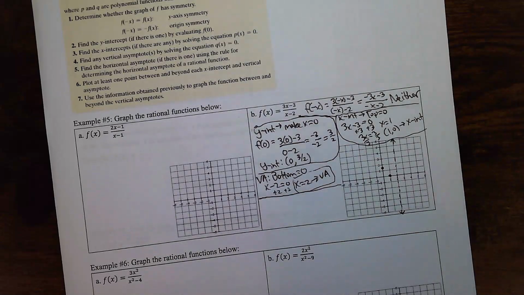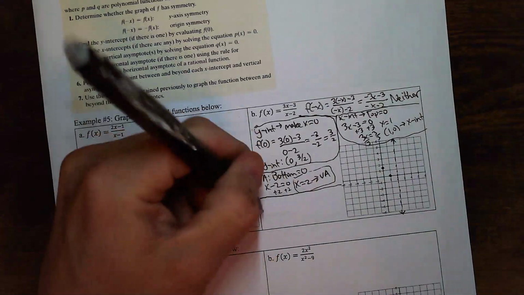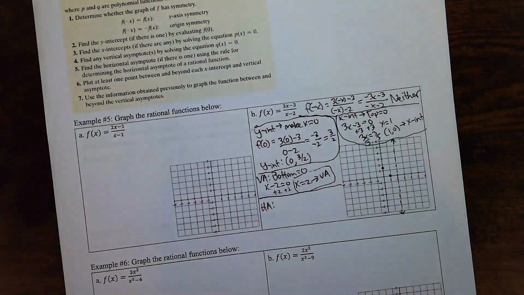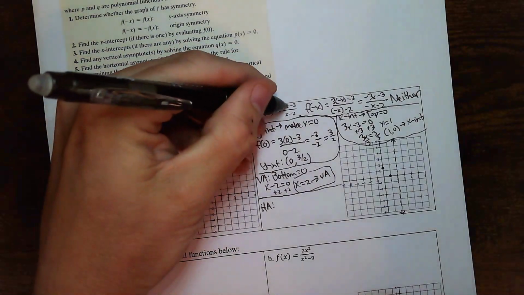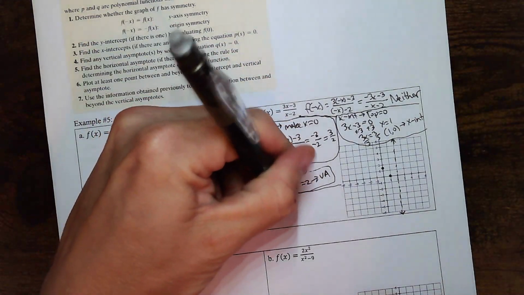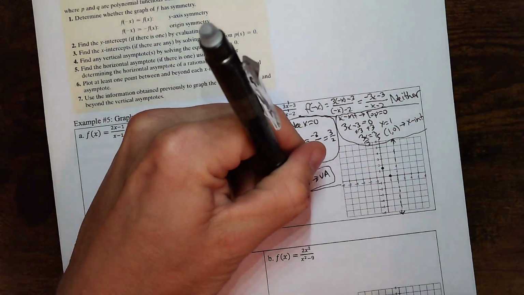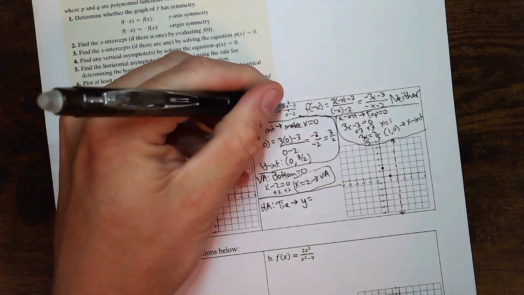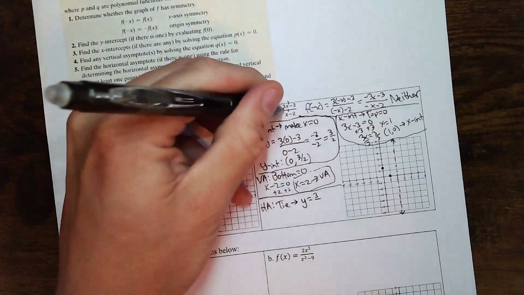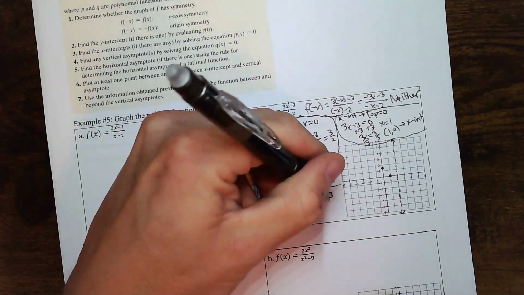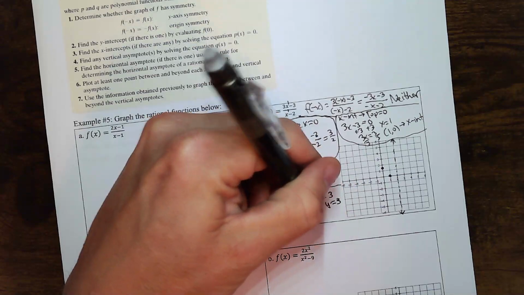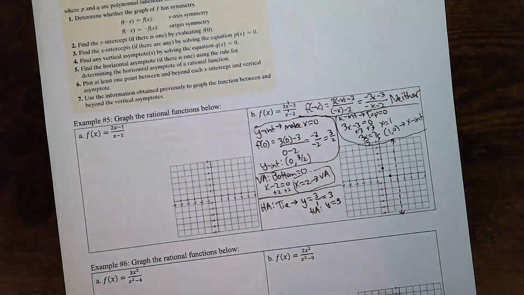All right. Next, I need to find the horizontal asymptote. For the horizontal asymptote, we ask ourselves, which one has a higher power, the top or the bottom, or is it a tie? Well, look at this, it's a tie. The highest power of the top is 1, and the highest power of the bottom is 1. So it's y equals the leading coefficient of the top, which is 3, divided by the leading coefficient of the bottom, which is 1. So it's y equals 3. That's my horizontal asymptote.